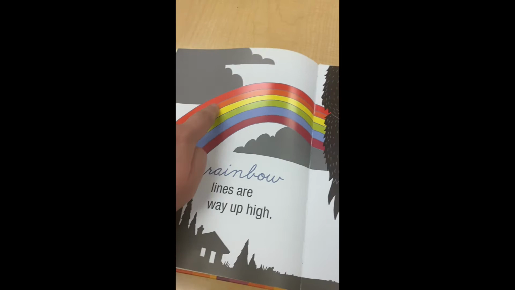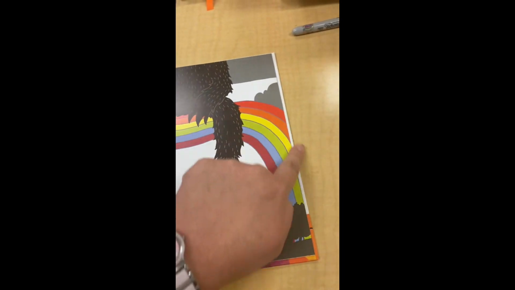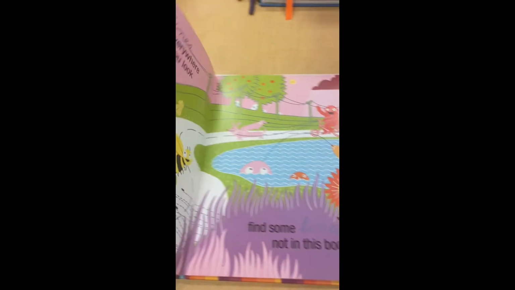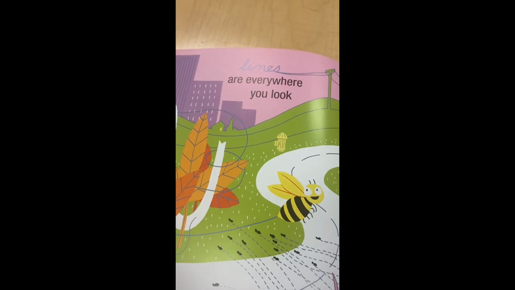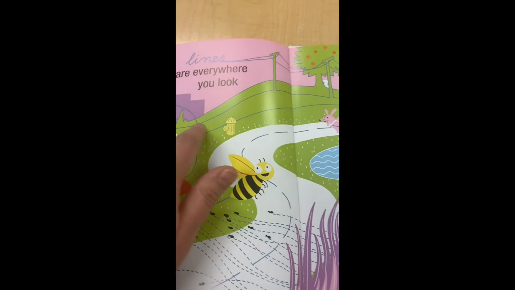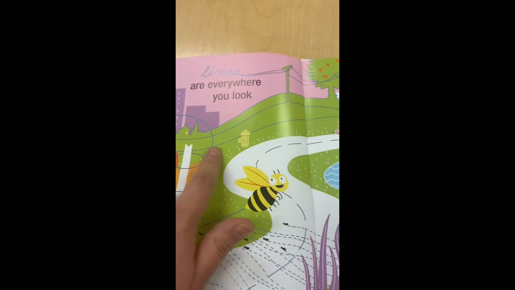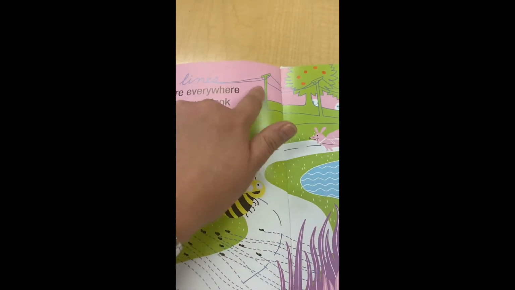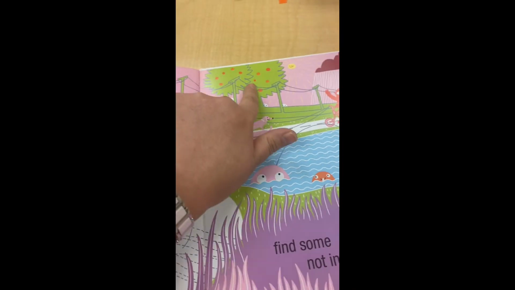And rainbow lines way up high. Lines are everywhere you look. That's true. Look at this picture. They're in the park. There's the line of the hill. There's the lines of the utility poles.